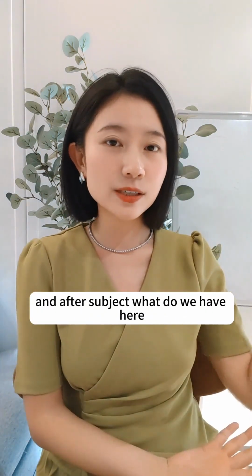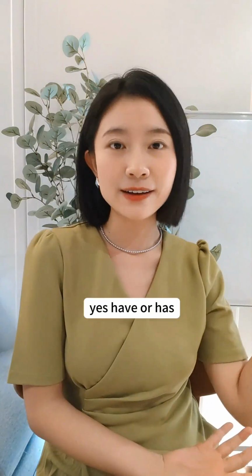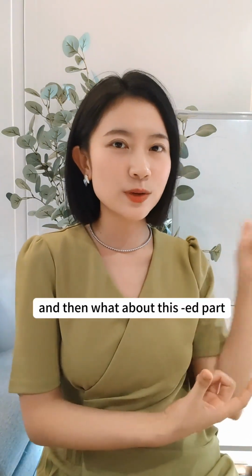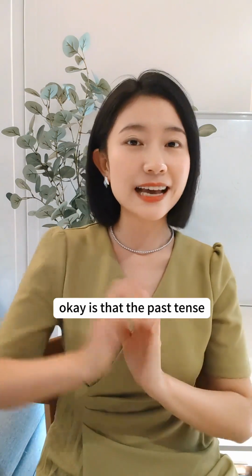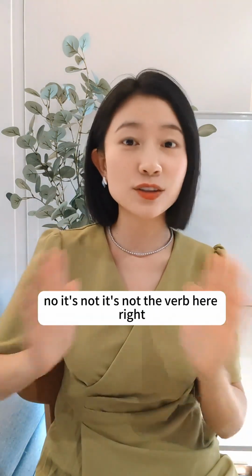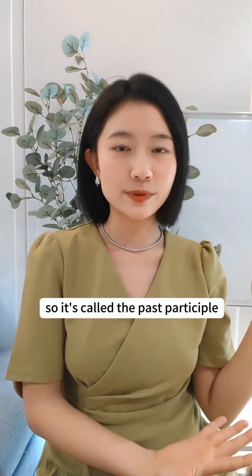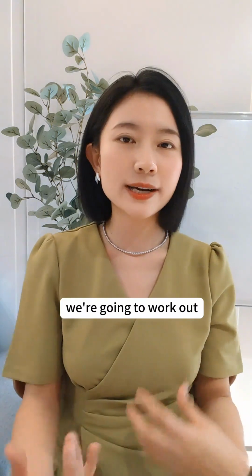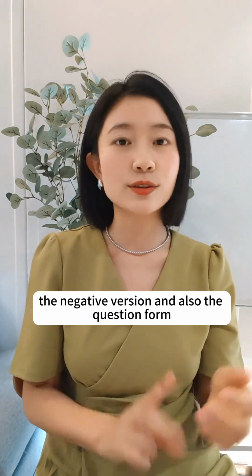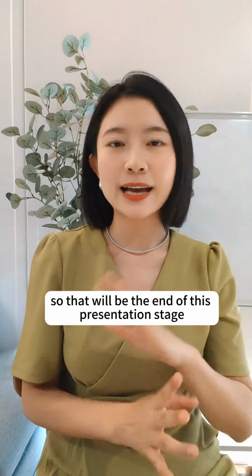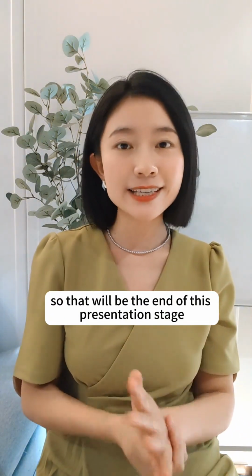And after subject, what do we have here? Yes, have or has. And then what about this ed part? Okay, is that the past tense? No, it's not. It's not the verb here, right? So it's called the past participle. So after this, we're going to work out the negative version and also the question form. So that will be the end of this presentation stage.